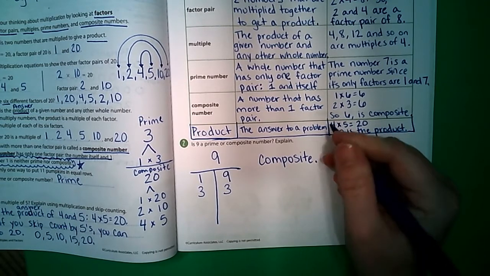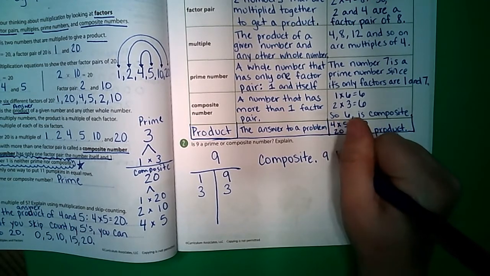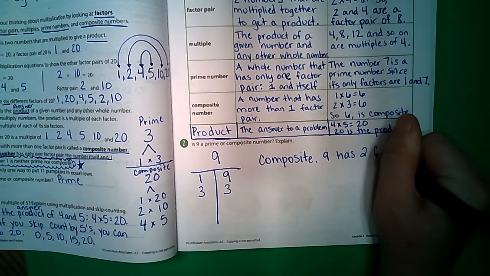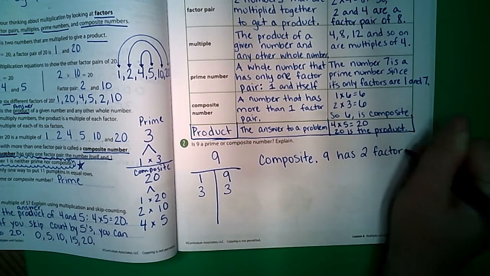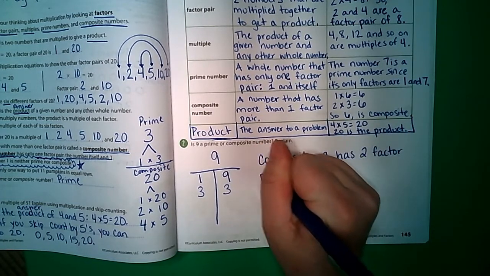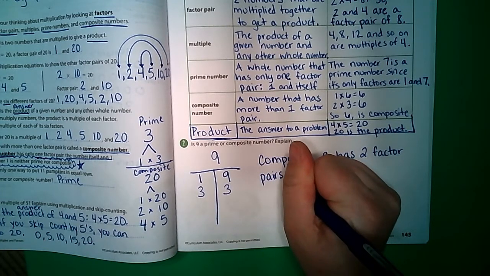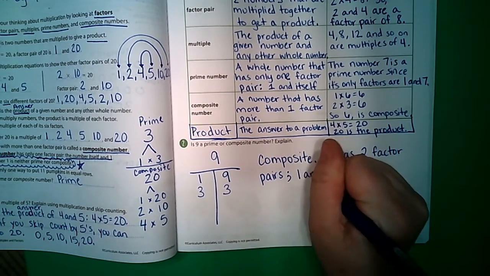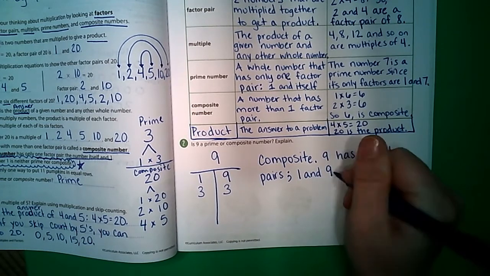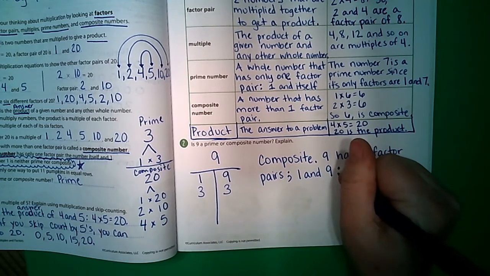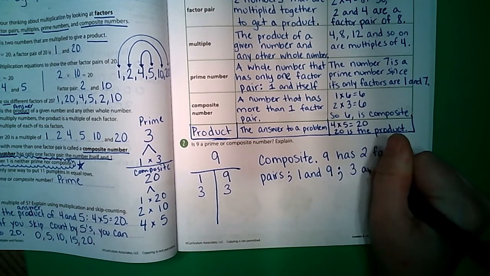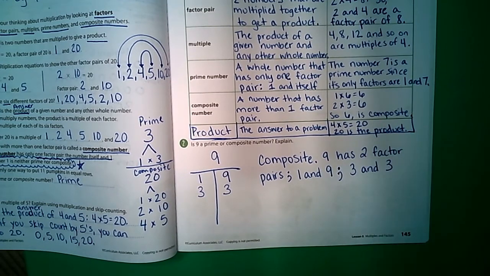And our explanation is that 9 has 2 factor pairs. It has 1 and 9, 3 and 3. So those are its 2 factor pairs.